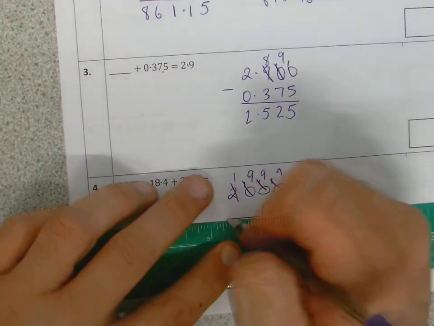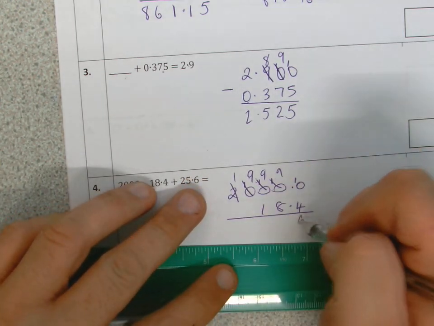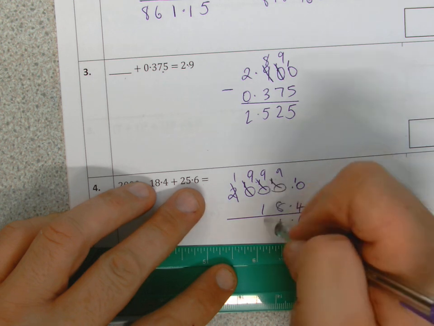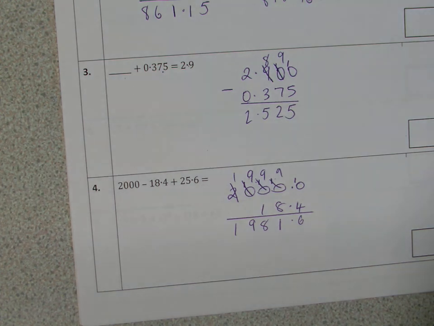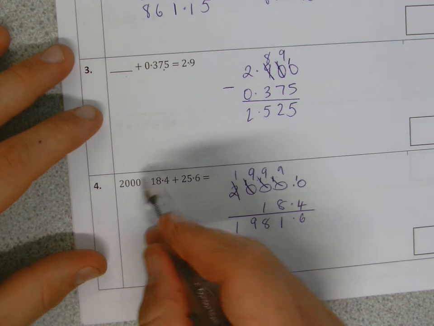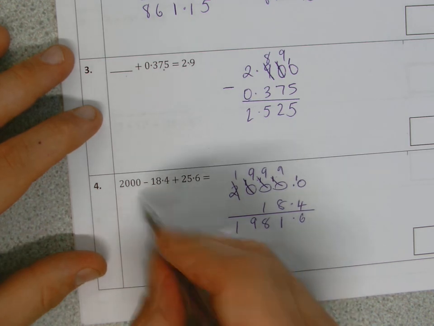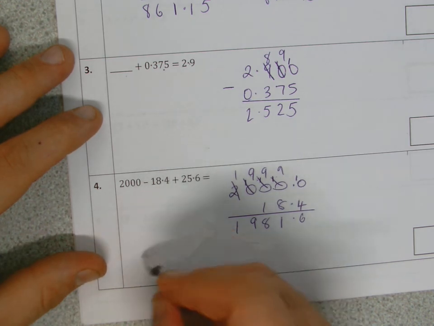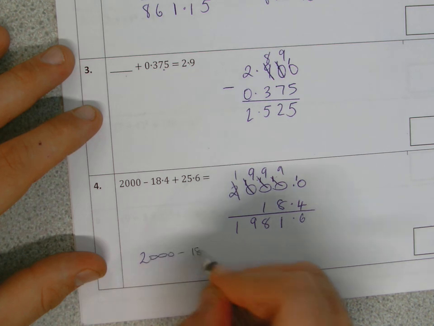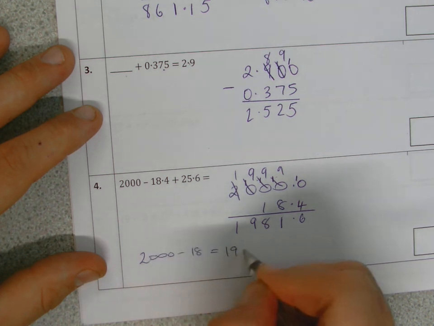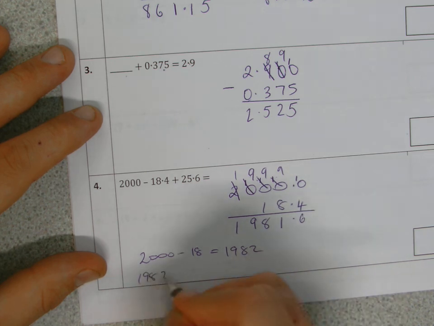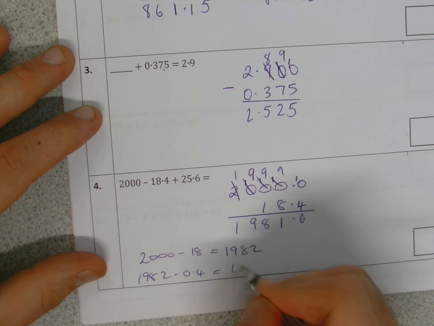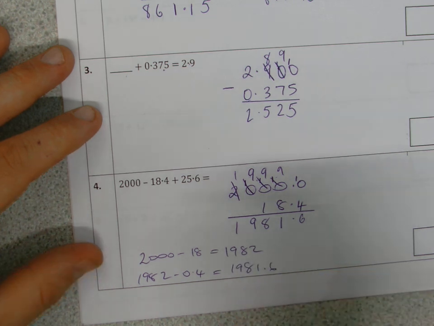So you end up having 10 take away 4 is 6, 9 take away 8 is 1, 9 take away 1 is 8, and then we've got 9 and 1. So 1, 9, 1, 1981.6. Okay, I mean, there is an easier way perhaps of taking away that, because if you think about it, 2000 take away 18.4, well, if you did 2000 take away 18 first, you could work that out to be 1982, and then you will need to do 1982 take away the 0.4, so you get 1981.6. It might be slightly quicker to do that.